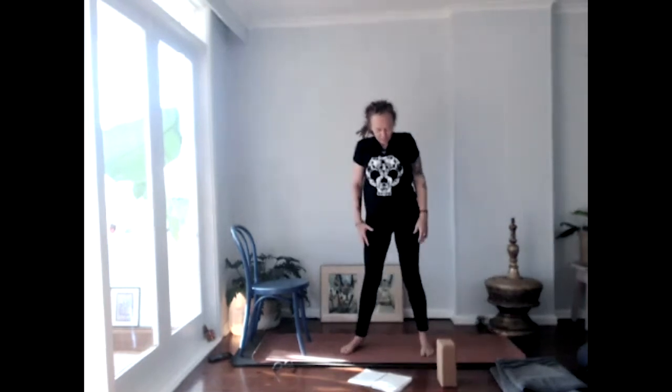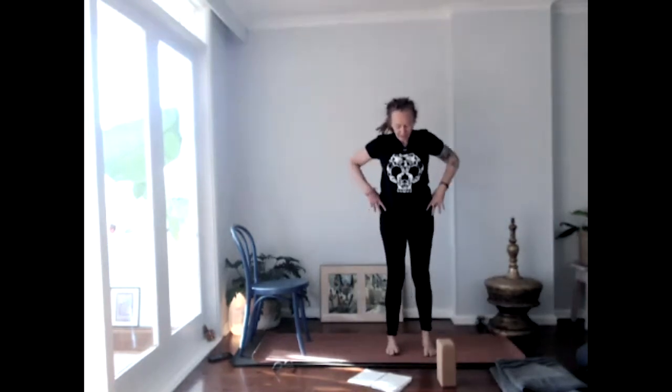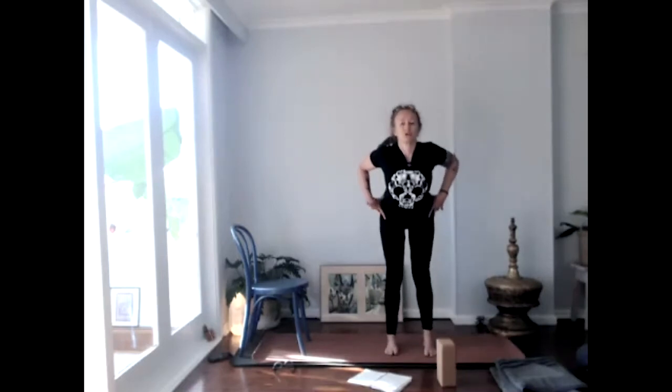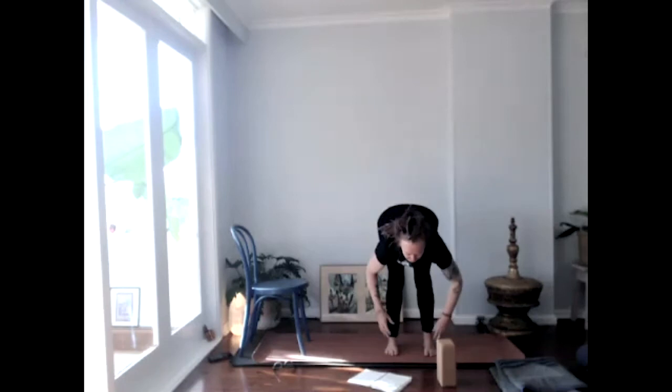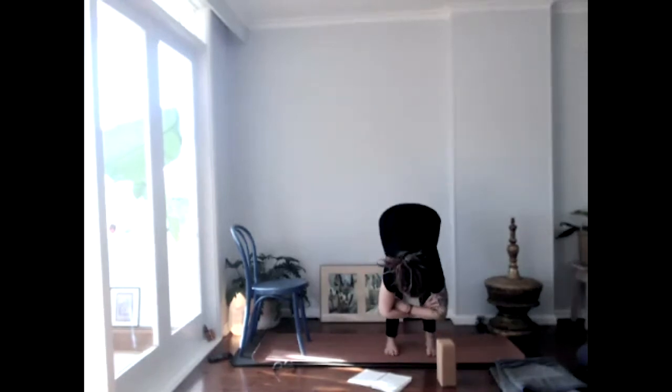Step your feet in hip distance apart or mat width, hands to the hips. Breathe in, look up. Breathe out, fold. Just a couple of breaths, rest. Not long. Inhale, come up.